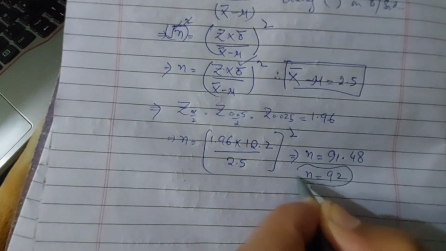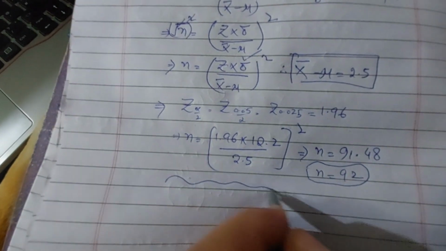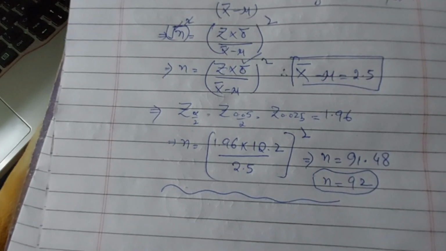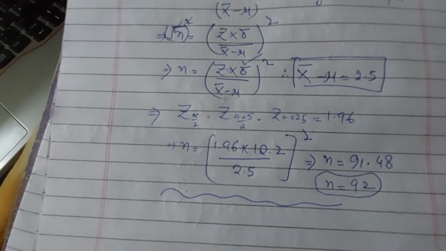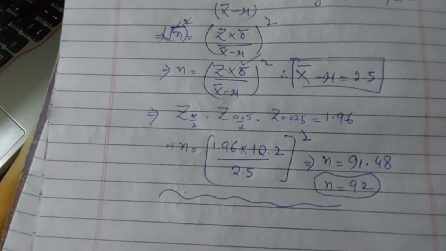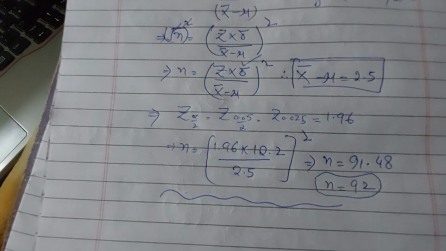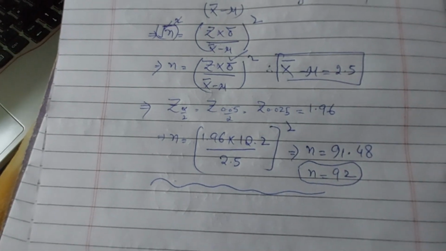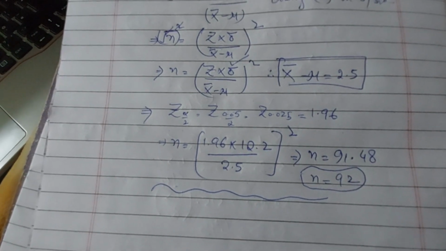So the sample size is 92, for which we can assert that there is a 95% chance that the difference between the sample mean and the population mean is 2.5 seconds. Okay, thank you.